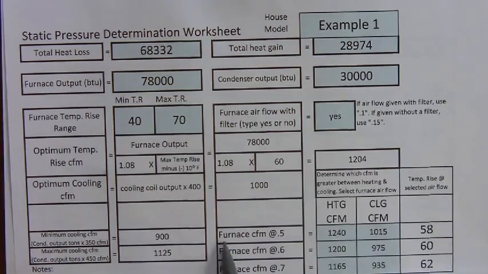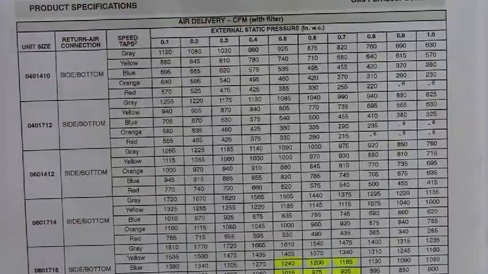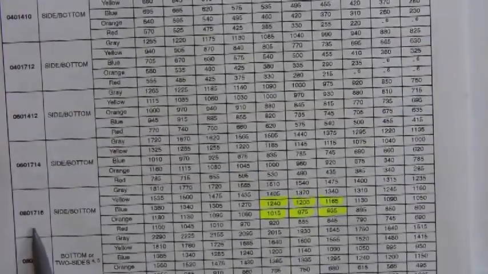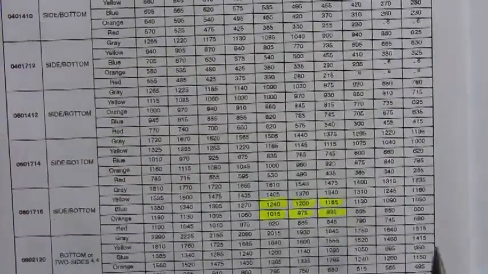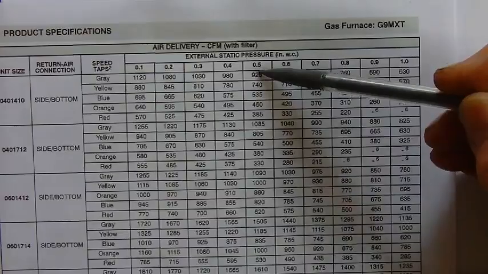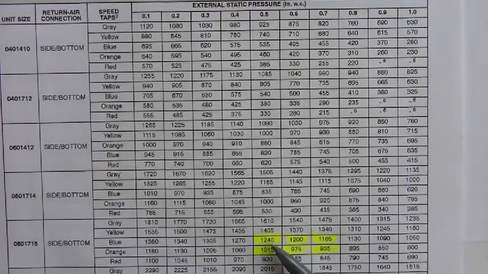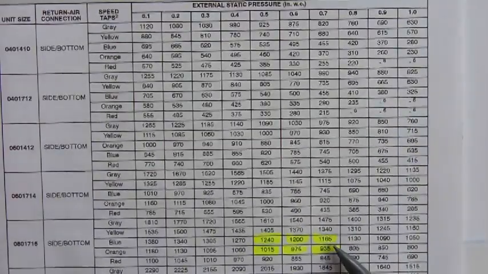So at 0.5, we need to go to our blower chart and look for airflow rates that are as close to 1204 as possible. When we look at the available airflow rates for our first 80,000 furnace, we can see that in the 0.5 column, we have an airflow rate of 1240. At 0.6 we've got 1200, and at 0.7 we've got 1165.